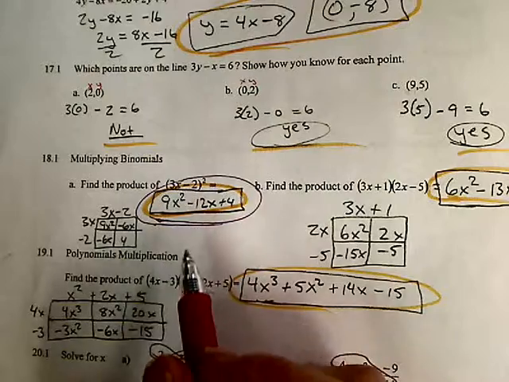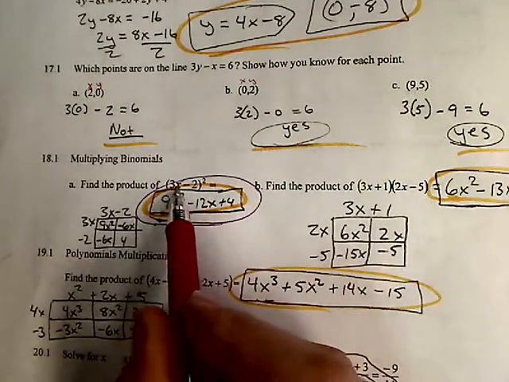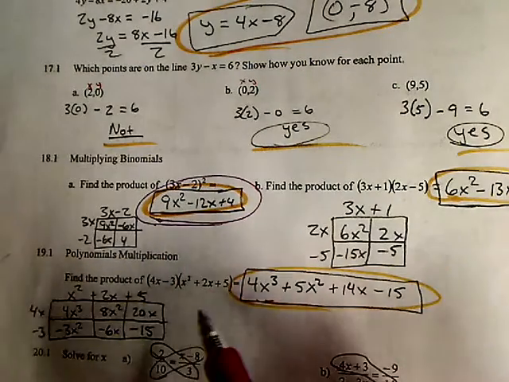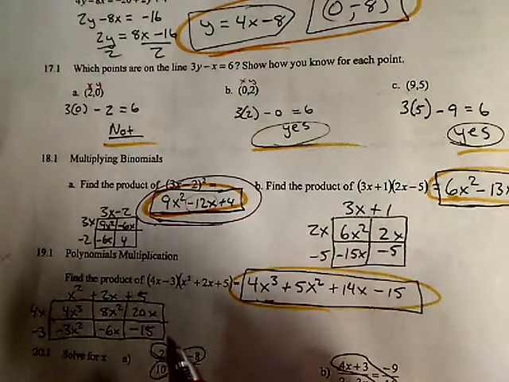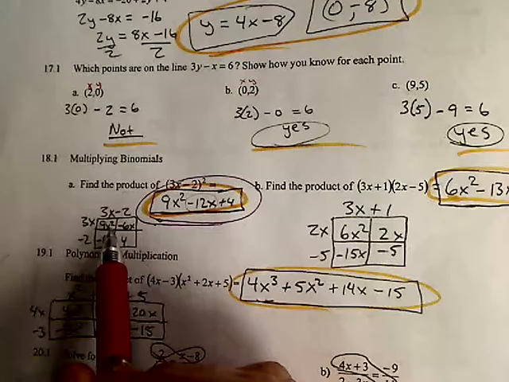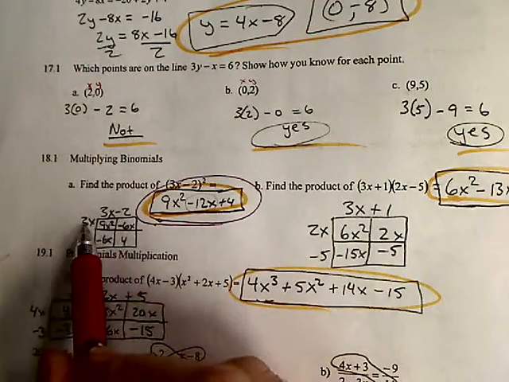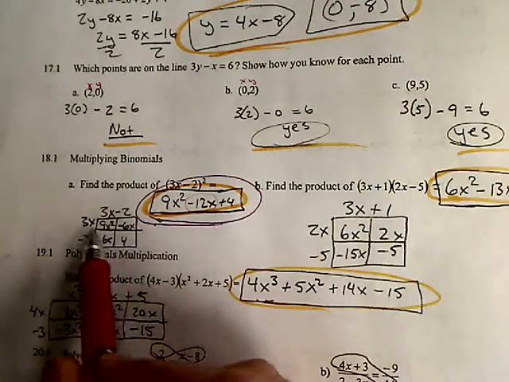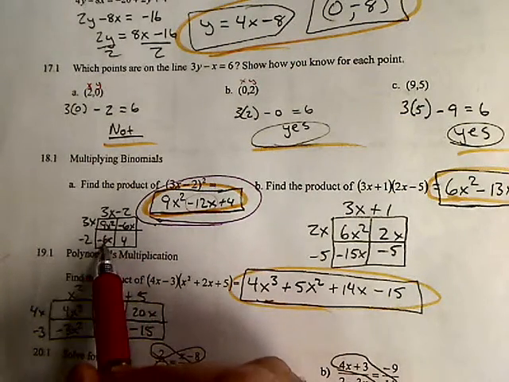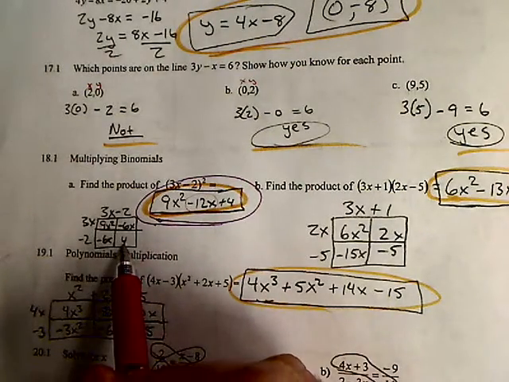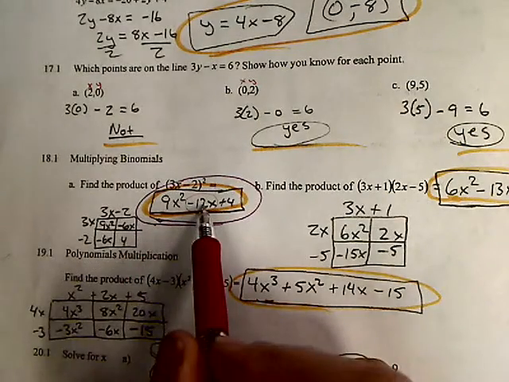Oops, looks like I drew over the top of that one. That's 3x minus 2, the whole thing squared. So most people forget the middle term if they make a mistake. So 3x times 3x is 9x squared. 3x times negative 2 is negative 6x. Same thing here. And positive 4. Combine the like terms, you get a negative 12x.